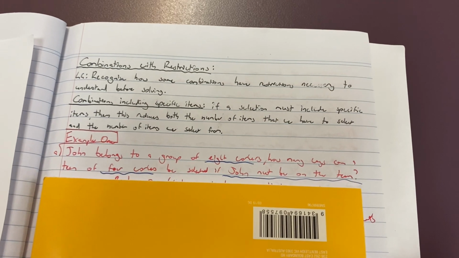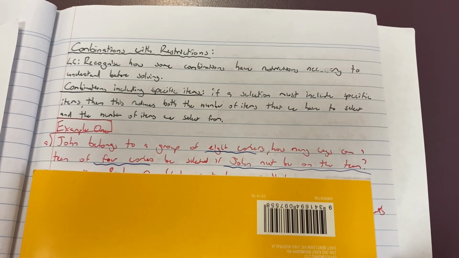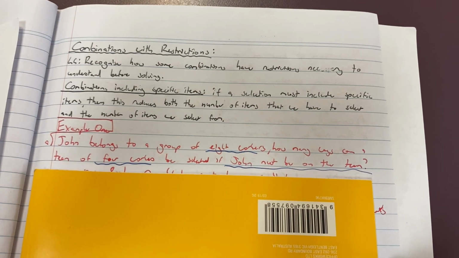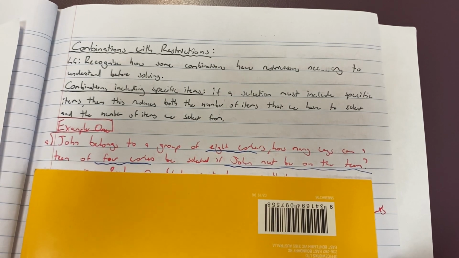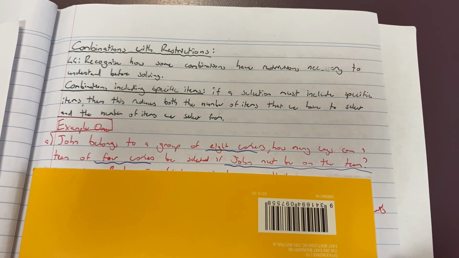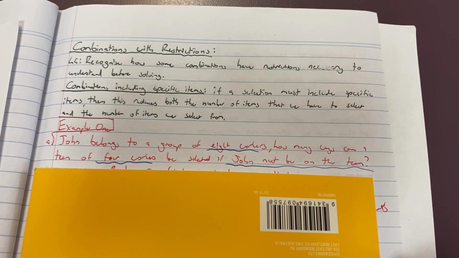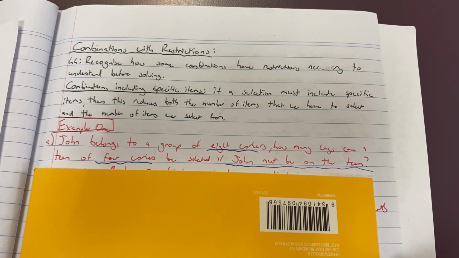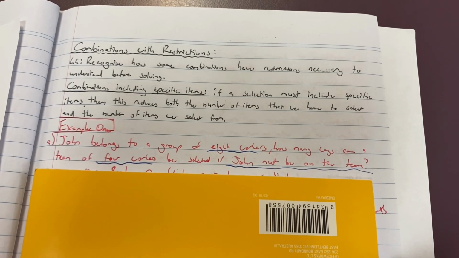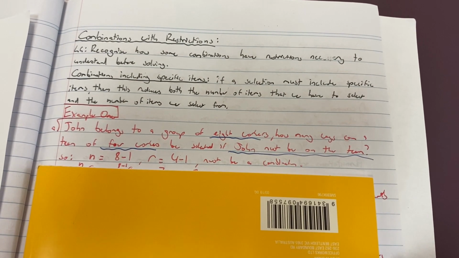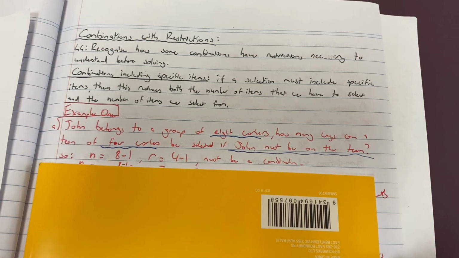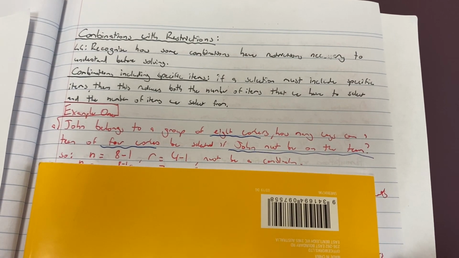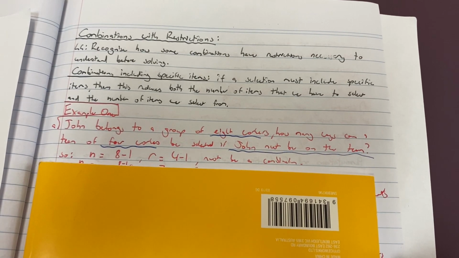So for our first example, John belongs to a team of 8 workers. How many ways can a team of 4 workers be selected if John must be on the team? Now normally, you'd look at the total number and your n value, or number value would be 8. It's not the case here, we have our restriction. John has to be included. So our n value is going to be 8, or our total, minus 1. With respect to this, because we need to create a team of 4 workers and John has to be included, that restriction there, instead of our R value being 4, it'll be 4 minus 1.